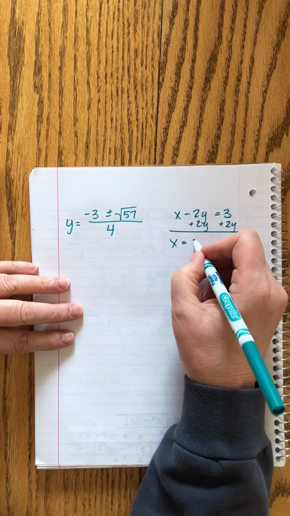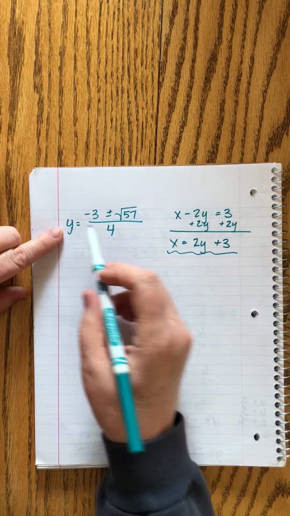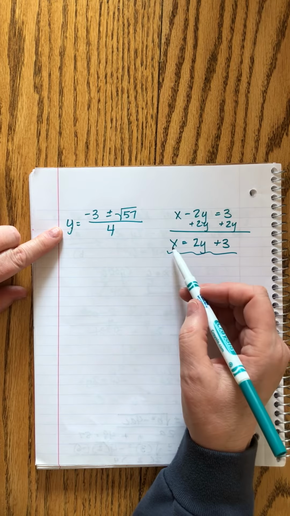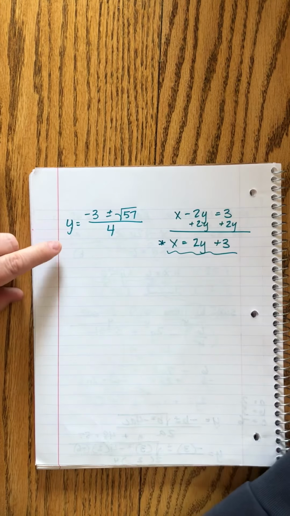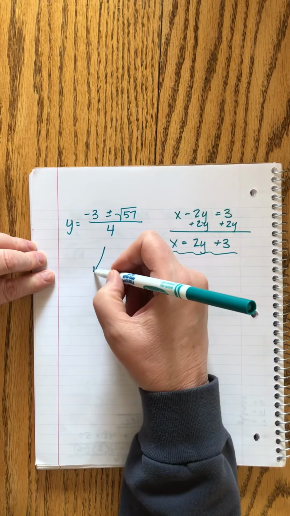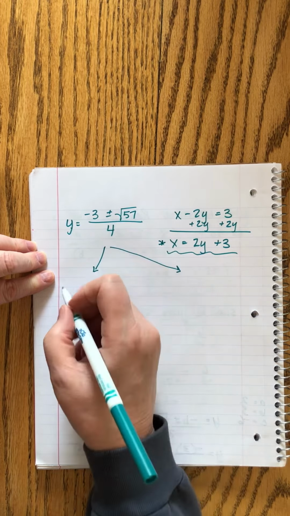X equals 2y plus 3. We're going to use this and plug in these y values in order to calculate our x's. Okay, so this is what we're going to use for our plug-in. This splits out into 2 tracks now, right? Because we want to handle each, the plus and the minus, differently.